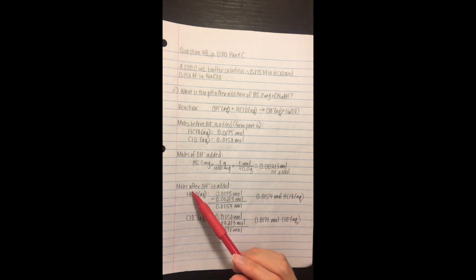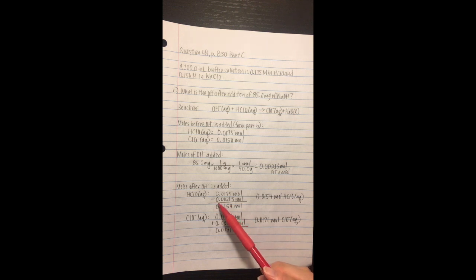To determine the number of moles after OH minus is added for HClO, we need to subtract the number of moles of OH minus added from the number of moles of HClO present, and we get 0.0154 moles of HClO left. For ClO minus, we need to add 0.00213 moles to the number of moles of ClO minus present, and we get 0.0171 moles of ClO minus. Here's a mole table to visualize all of our calculations.